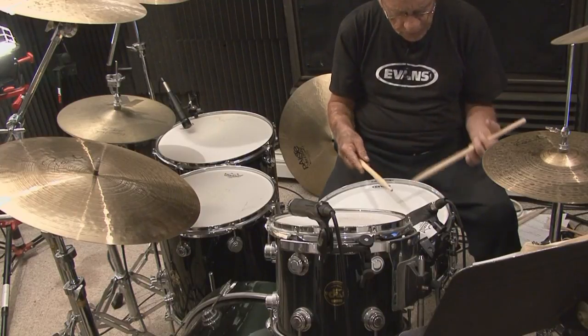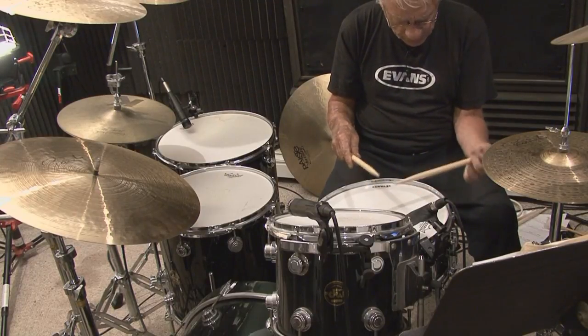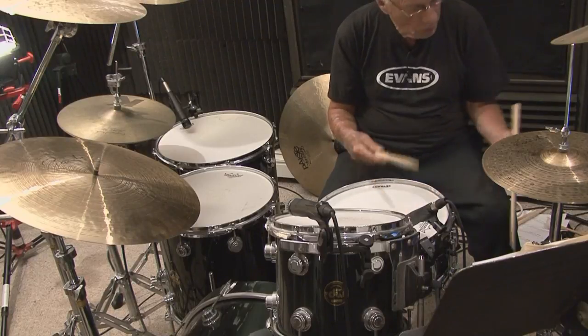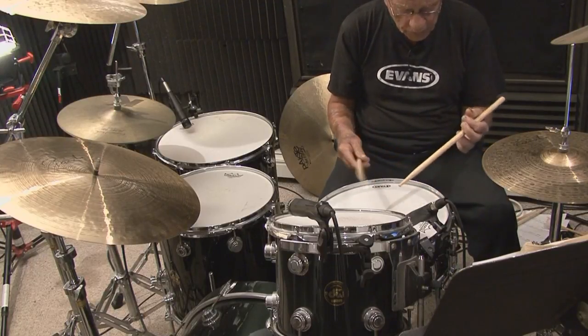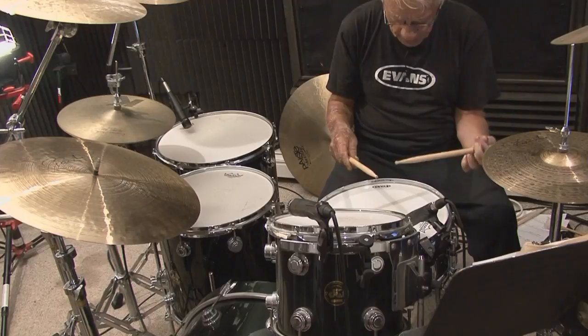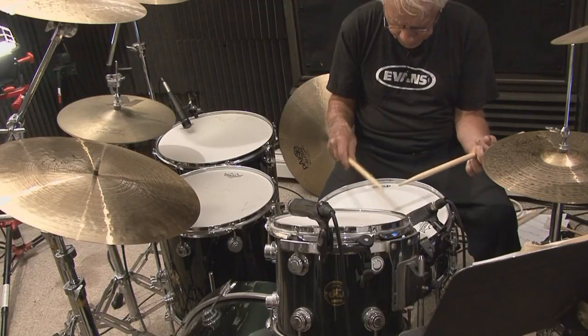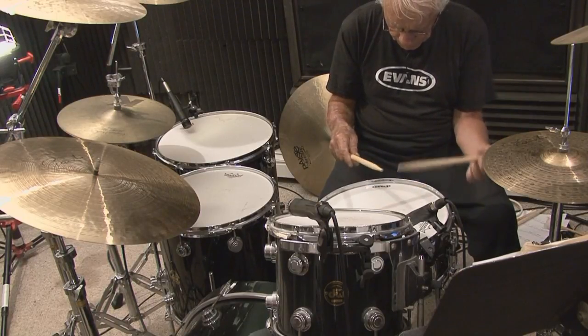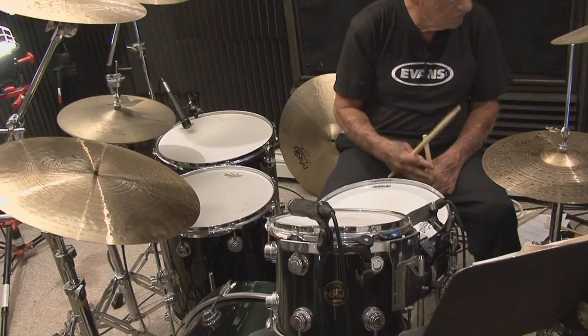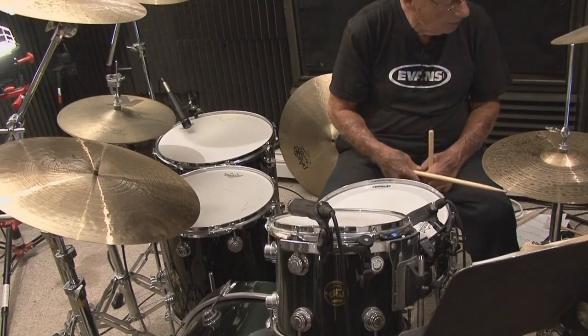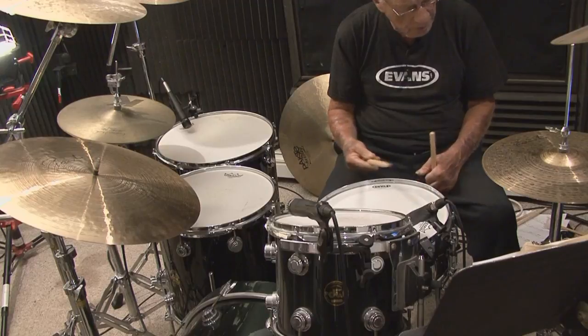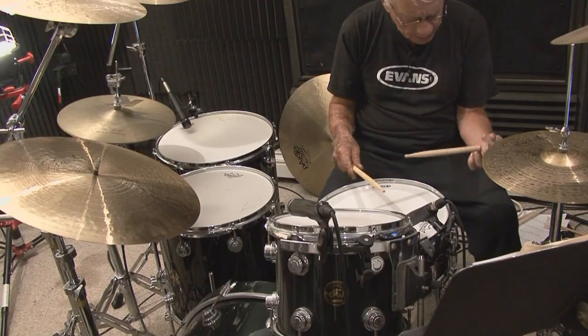Line 3, again, it's 1 and 2 and 3 and 4 and. We're thinking of it as two measures, one measure as 1 E and 2 E and. So now we're doing the first part of the grid, and the bass drum is going to be, it's a right, which is going to be the bass drum. 1 E and 2.